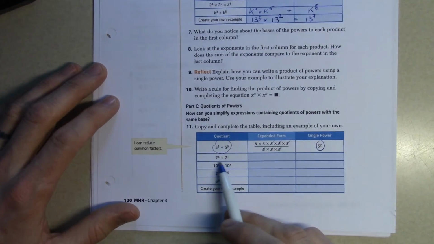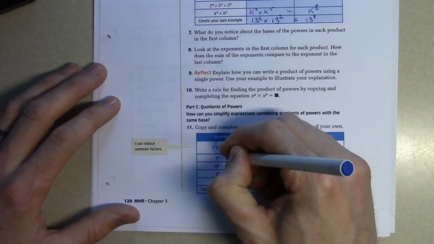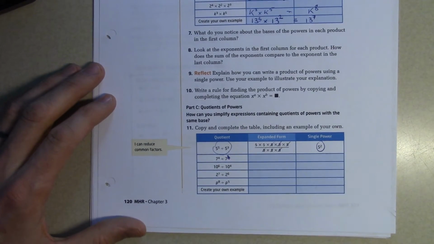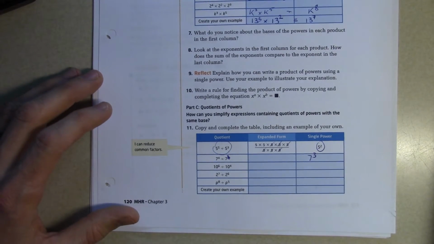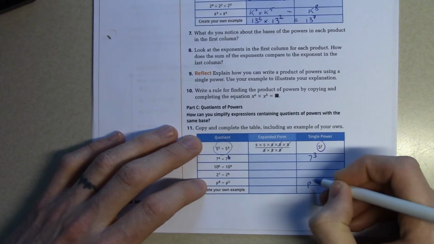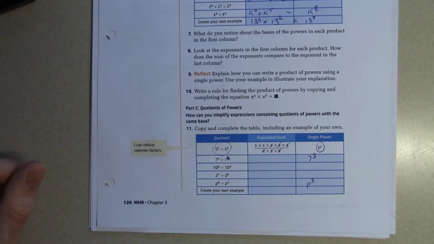All right? So this 7 to the exponent of 4 divided by 7 to the exponent of 1, or even if it was just 7, you don't have to show that 1 because it's always a 1 there, right? This is going to be equal to 7 to the exponent of 3, 4 minus 1. Okay? Here, p to the exponent of 8 divided by p to the exponent of 5 is going to be p to the exponent of 3. Any questions there?